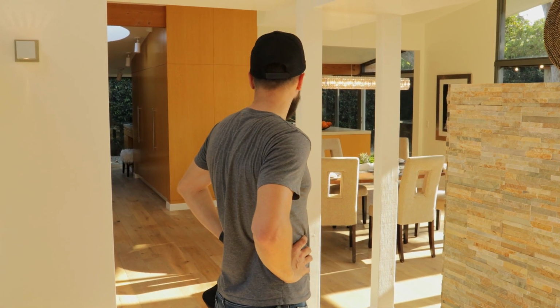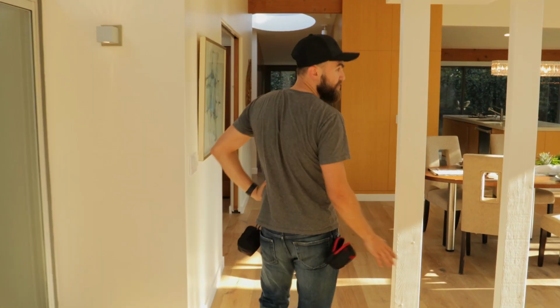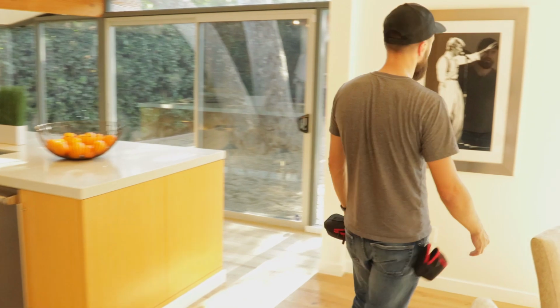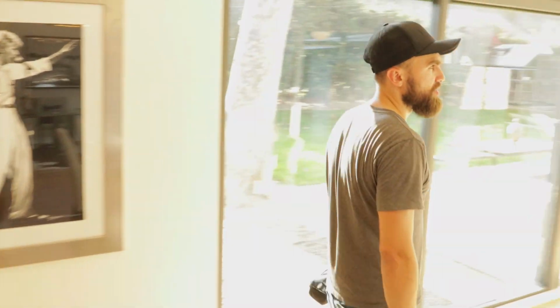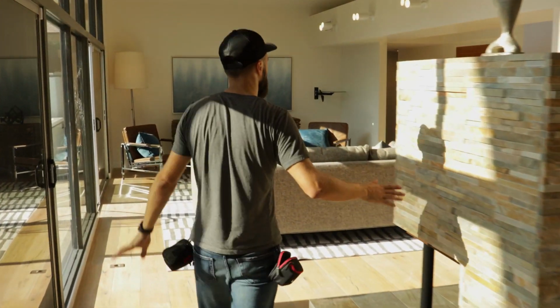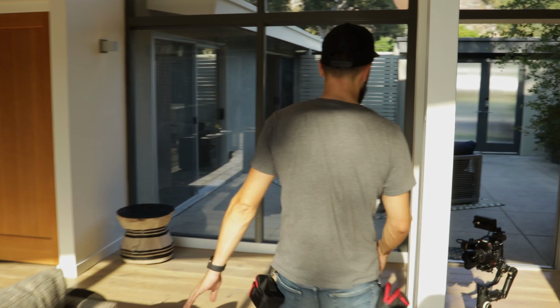Okay, once you're done filming, just make another walk around. Make sure that you didn't miss anything, you didn't forget to shoot anything. Once you made sure that you shot everything you wanted from all the angles you wanted, now we can move on to the exterior of the backyard.